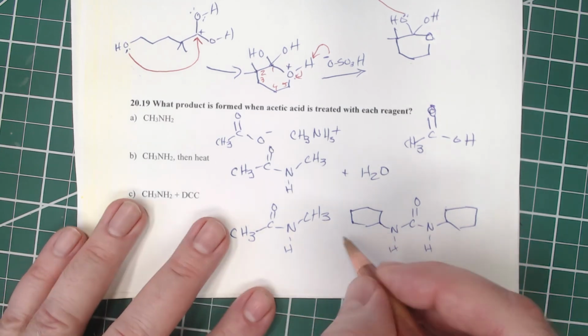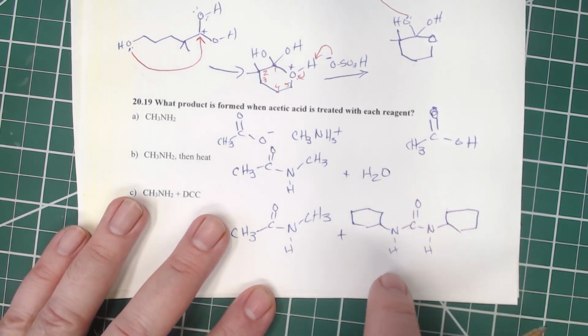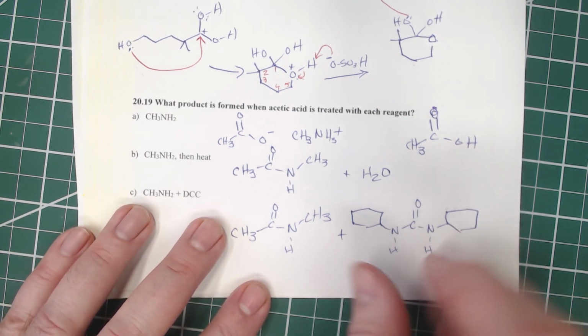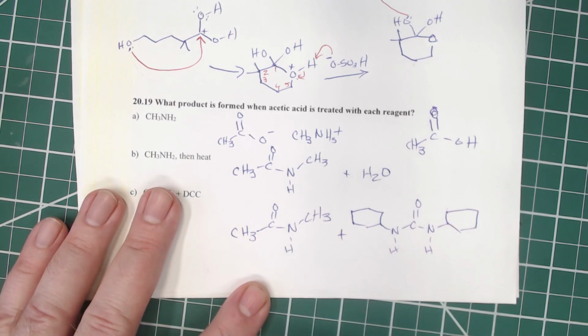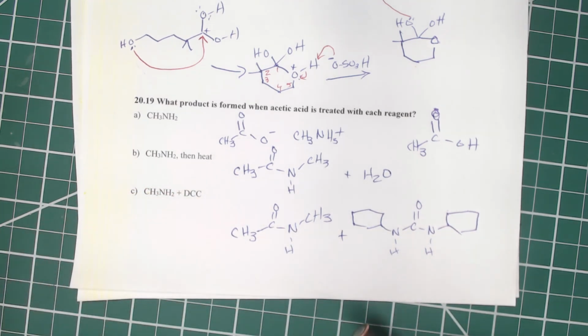And again, the whole driving force behind this is the formation of this. This is pretty stable, and it's not soluble in dichloromethane, so it just sort of falls out of solution while this stays in solution. It's really kind of an elegant reaction. I love doing this reaction. Not a reaction that we typically do in an undergraduate organic class, but pretty cool reaction.